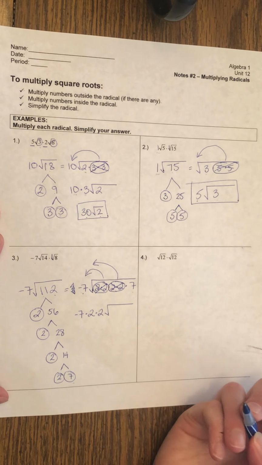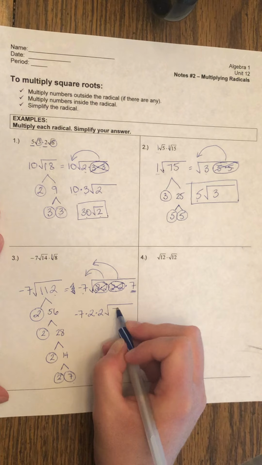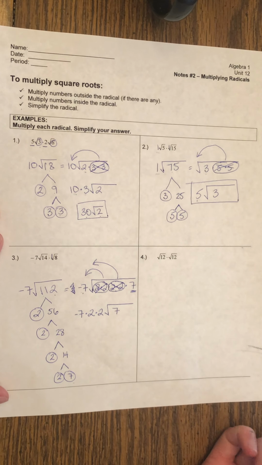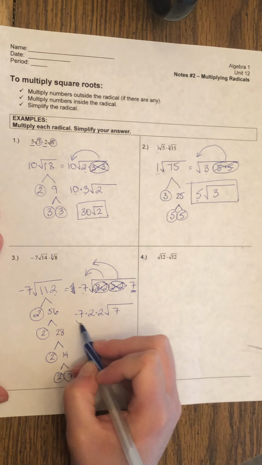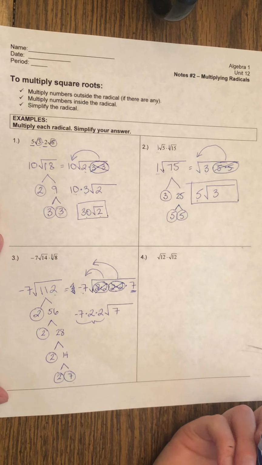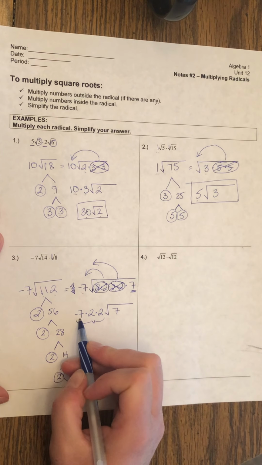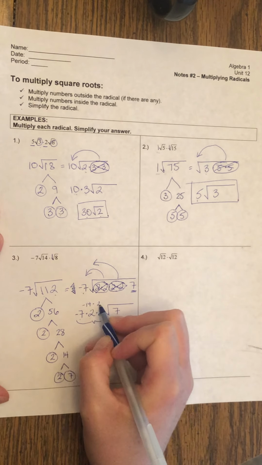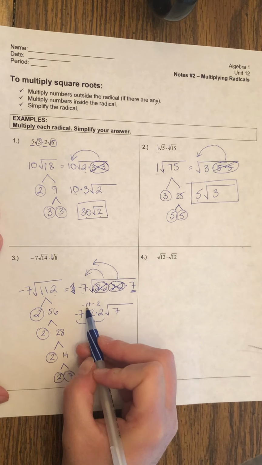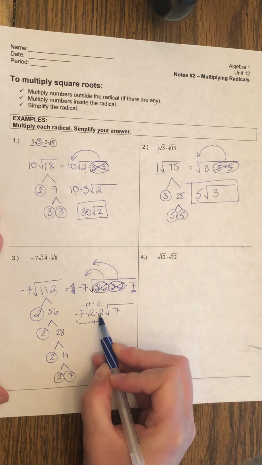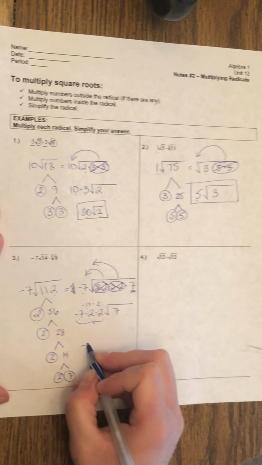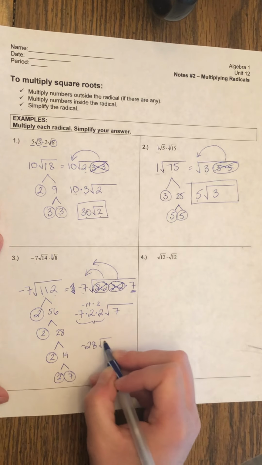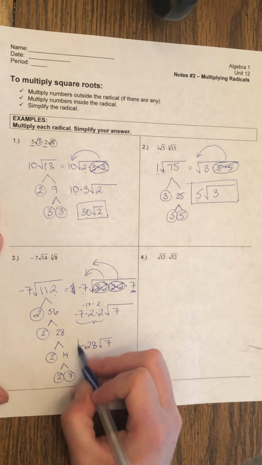What do we have left in the radical? Just 7. But now we have to multiply all these 3 numbers together. Well, -7 times the first 2 would get me -14. What's -14 times the last 2? That's going to give me -28 times the square root of 7.